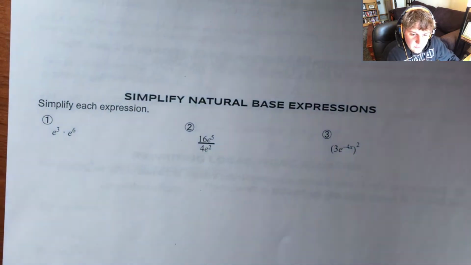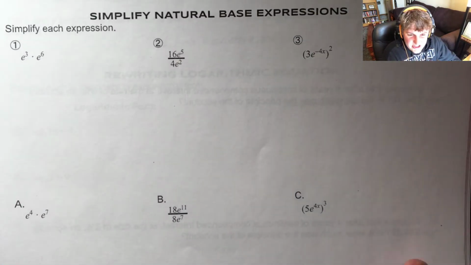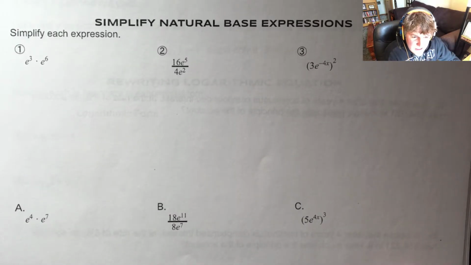But some things to know about e that can be kind of helpful to you all is that e is just a number.